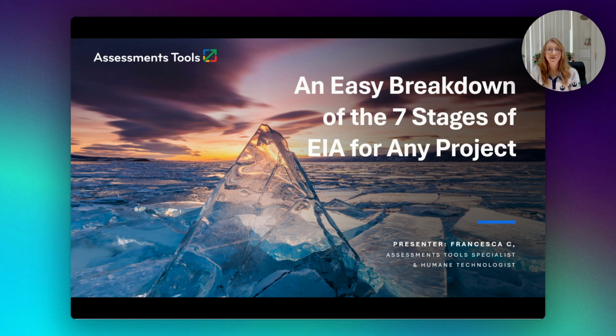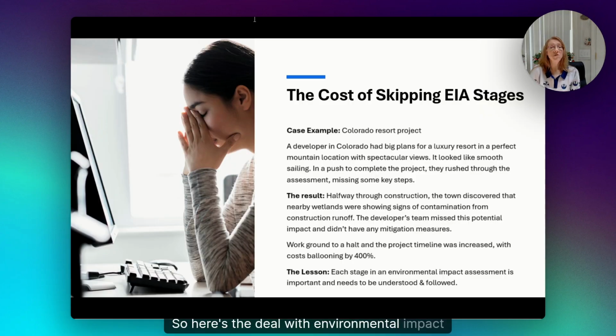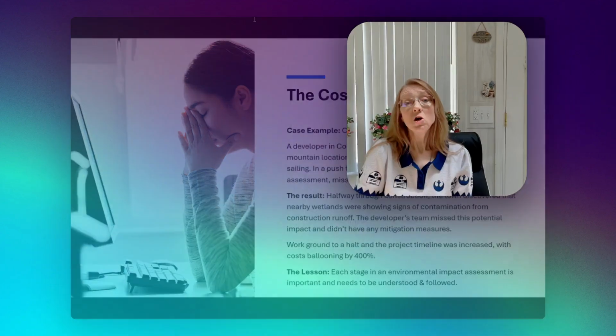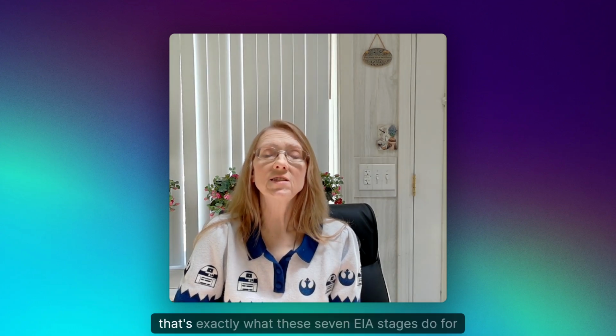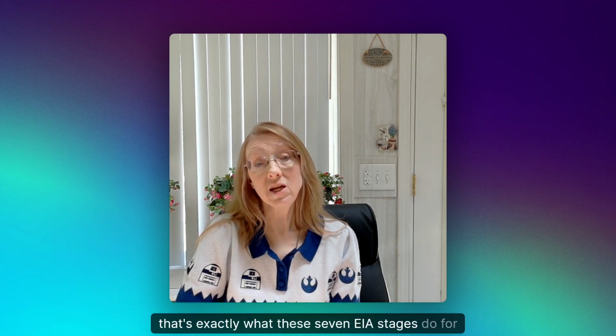So let's get started. Here's the deal with environmental impact assessment stages. Think of them like a GPS for your project. You know how a GPS warns you about traffic jams ahead so you can take a different route? Well, that's exactly what these 7 EIA stages do for environmental challenges.